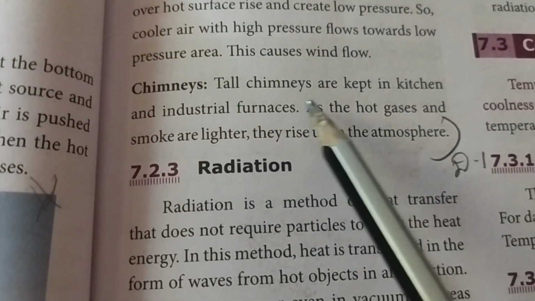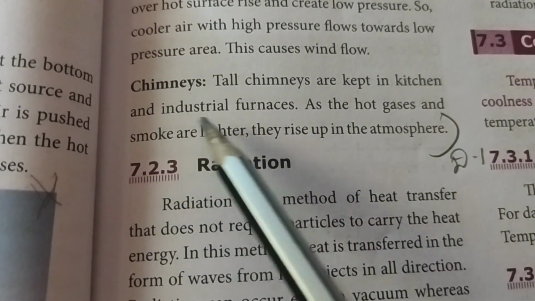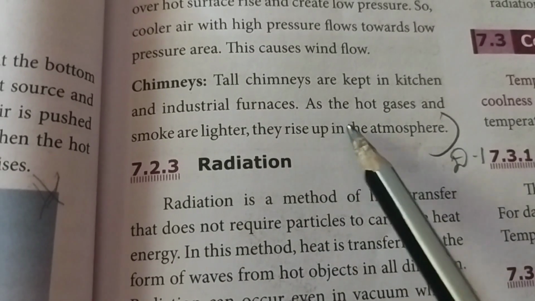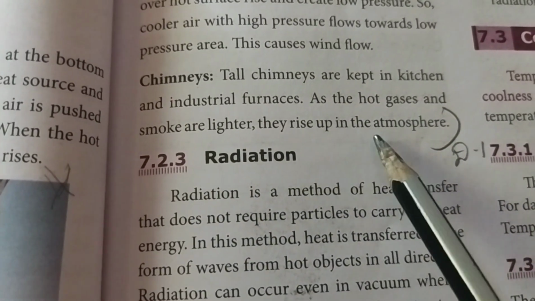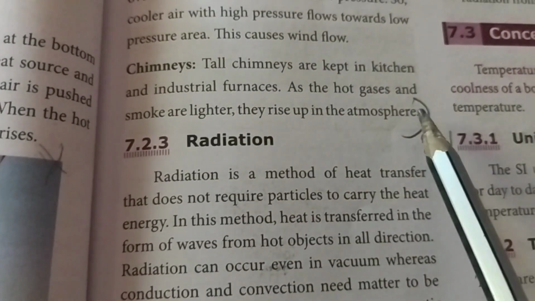Tall chimneys are kept in kitchens and industrial furnaces. As the hot gases and smoke are lighter, they rise up in the atmosphere. That is the fifth Roman letter, the first detailed answer.